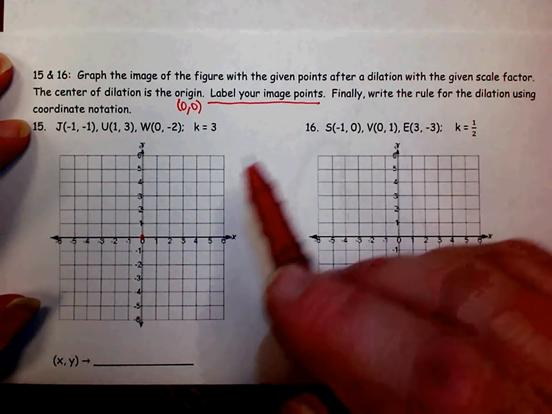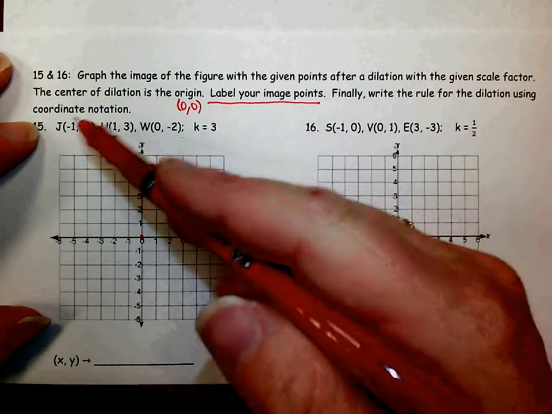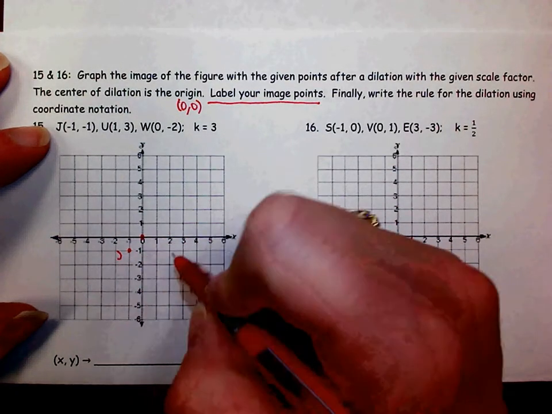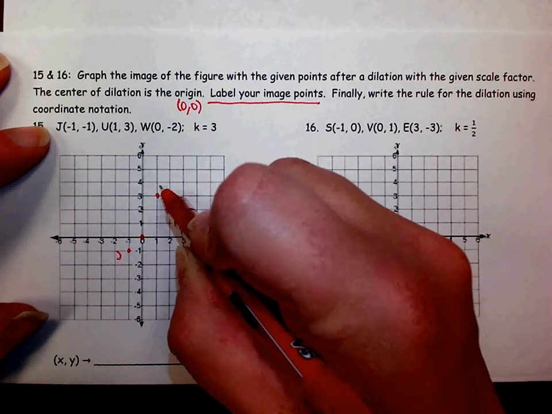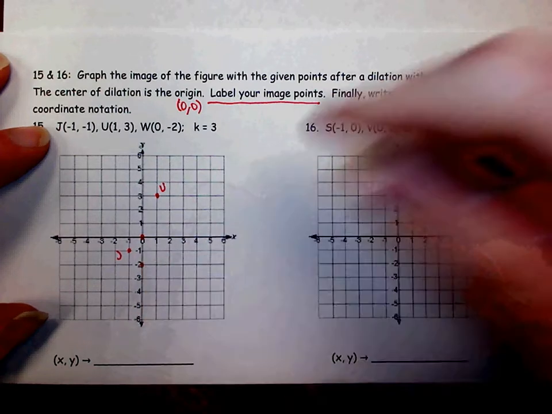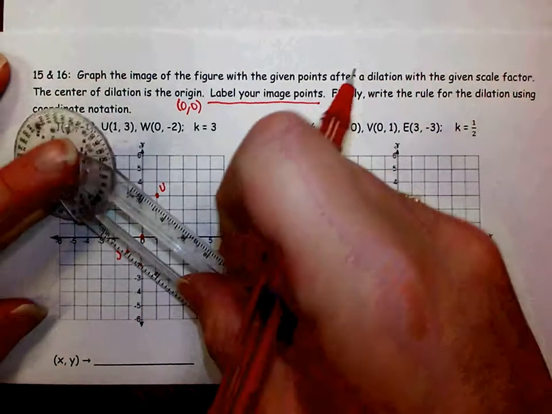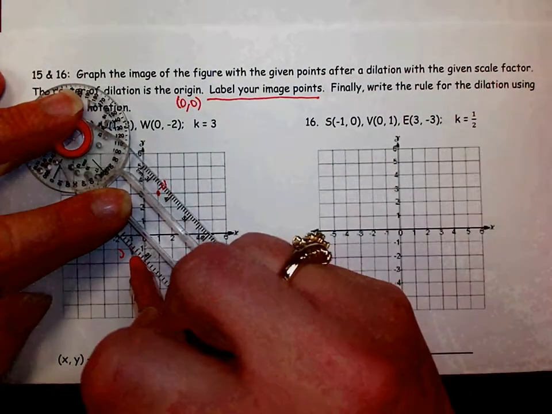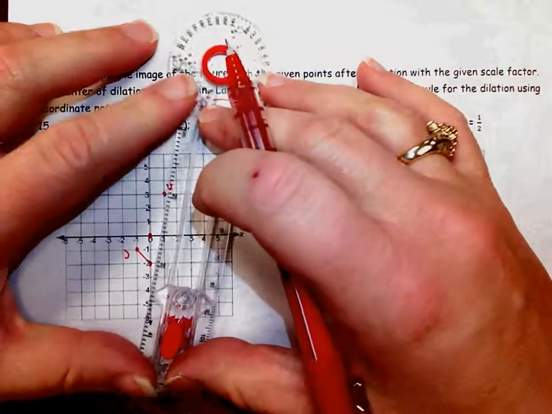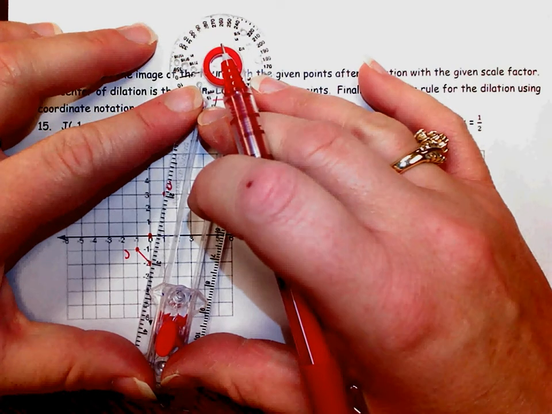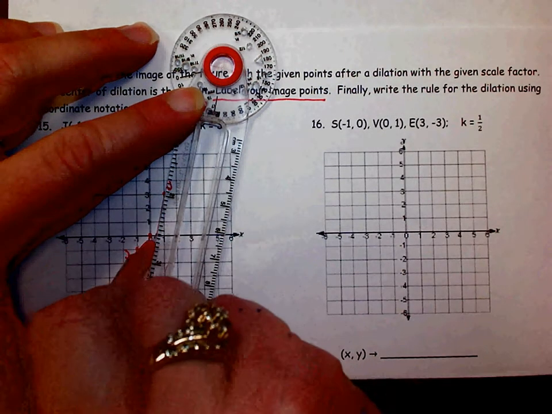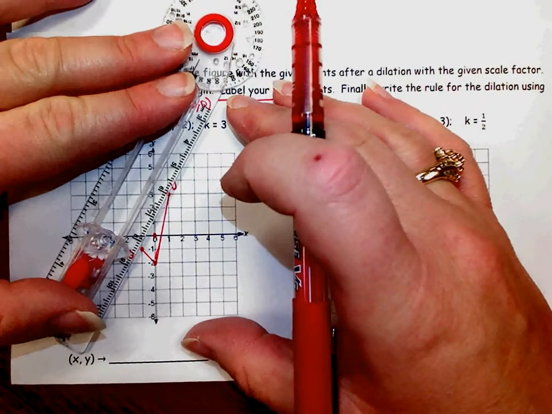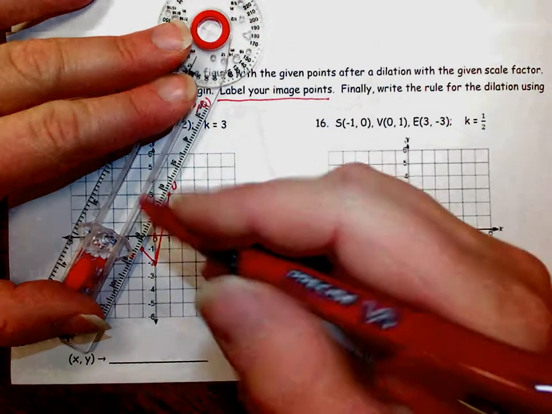So the first thing, even though it doesn't tell us we have to do this, I'm going to graph the original points first. So J is at (-1, -1), U is at (1, 3), and W is at (0, -2). I'm going to use the straight edge part of my compass to connect those points so that I have my original triangle. The reason for doing this is that when I draw my dilation, I can make sure that it makes sense, that it follows the properties of dilations that we've been studying.